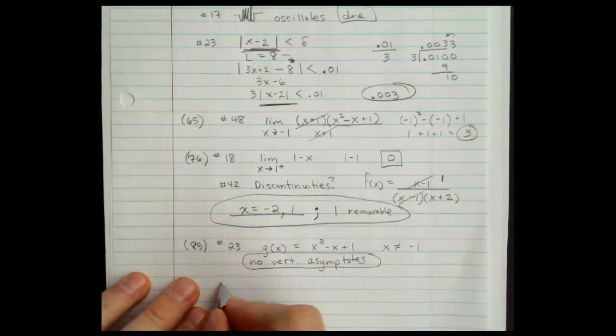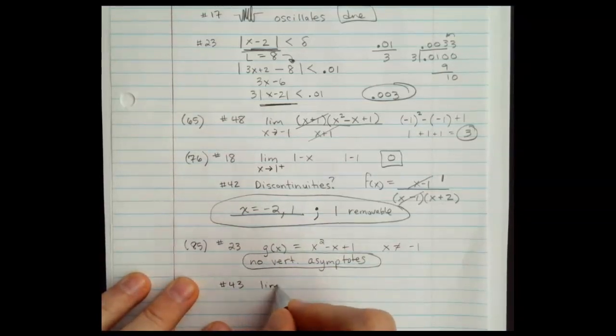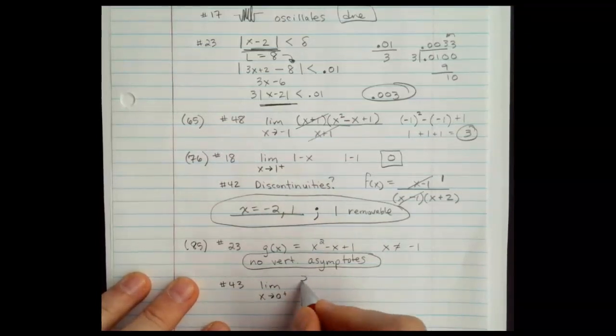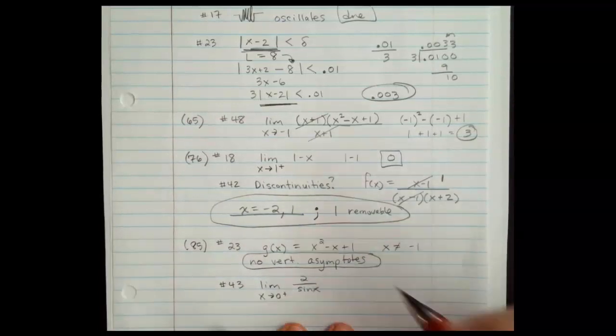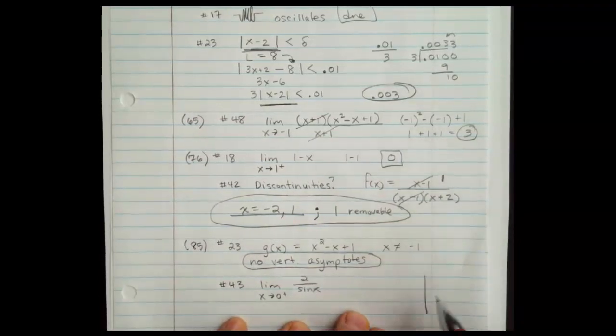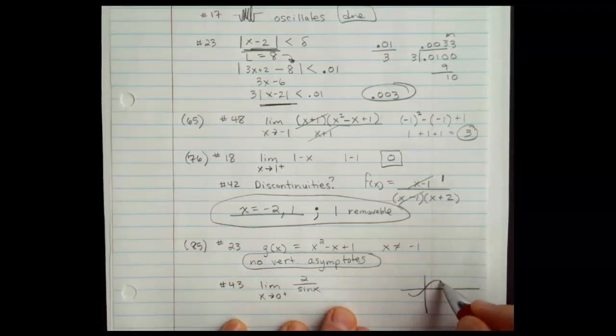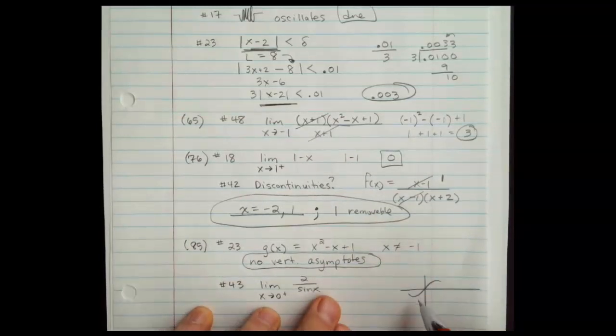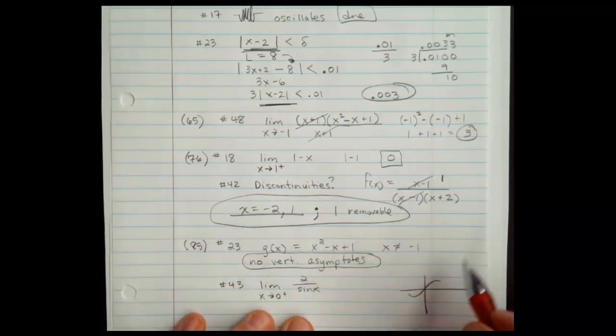All right. Last one. The limit as x approaches 0 from the right of 2 over the sine of x. Now, it might be helpful here if you know the graph of sine. So the graph of sine kind of looks like that. So x is approaching 0 from the right.